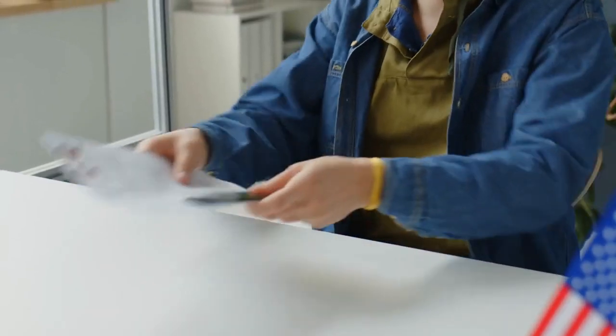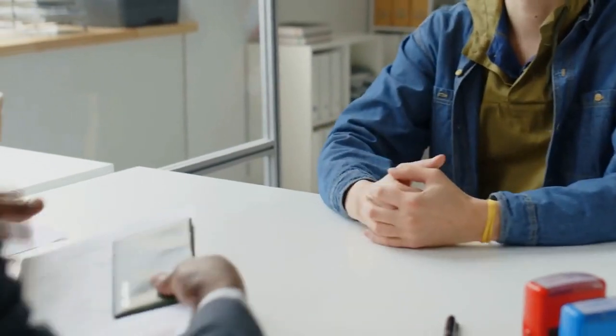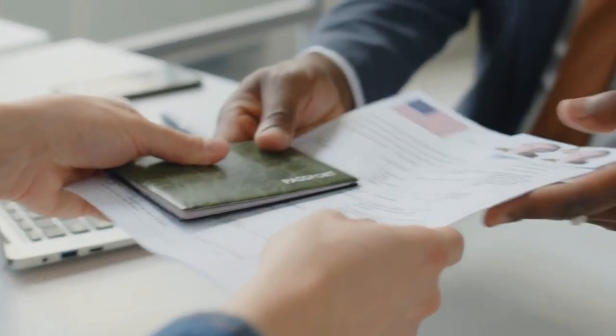The petition is transmitted to the National Visa Center after USCIS accepts it. Your petition will be sent to the U.S. Embassy or consulate where your fiancé resides after the NVC assigns you a case number.